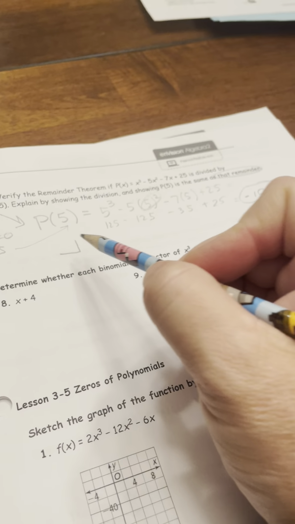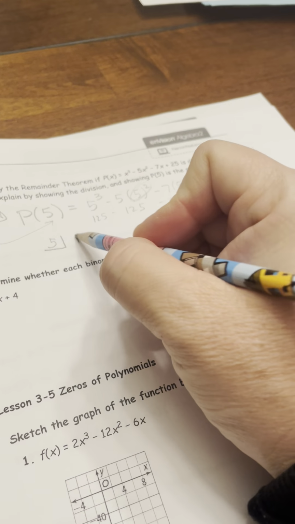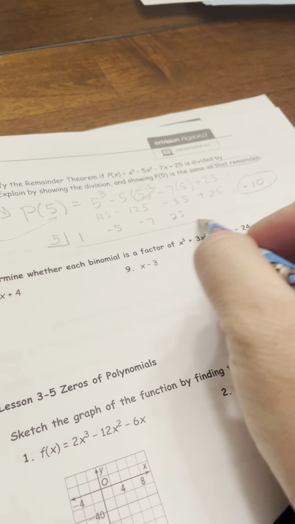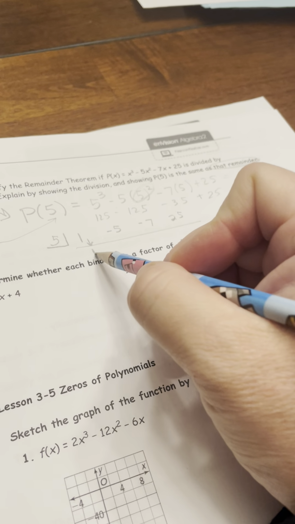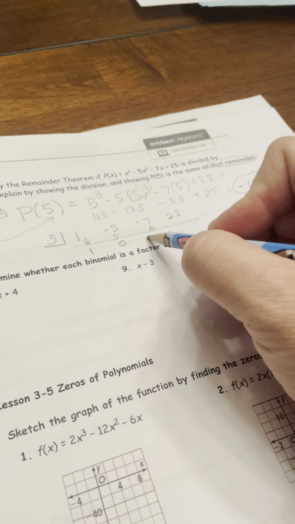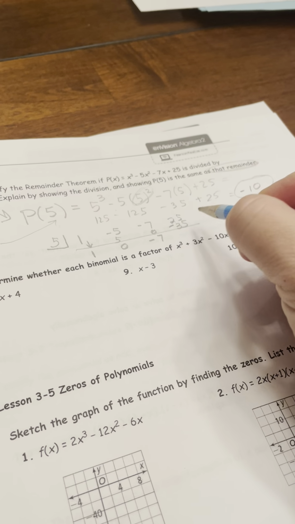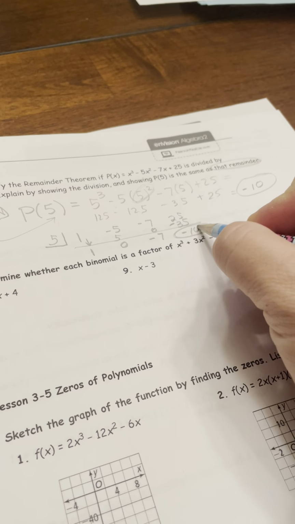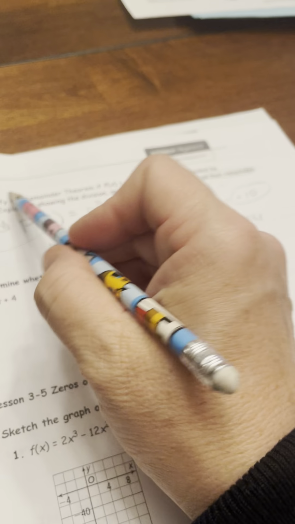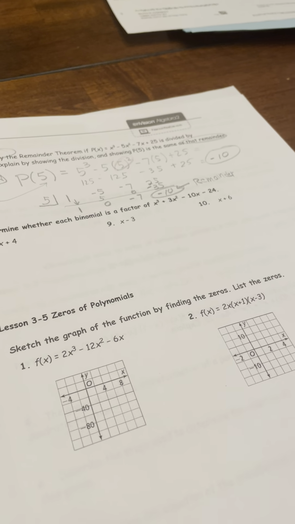So we'll try it. I'll put the 0 of the divisor in synthetic division. That's what I put in the corner. Coefficients are 1, negative 5, negative 7, and 25. Bring the 1 down. 1 times 5 is 5. 0 times 5 is 0. Negative 7 times 5 is negative 35. And what do you know? Negative 10 is my remainder. So I have verified the remainder theorem.